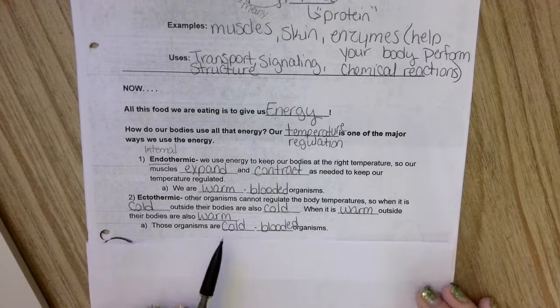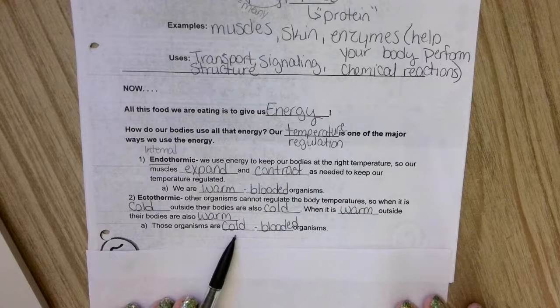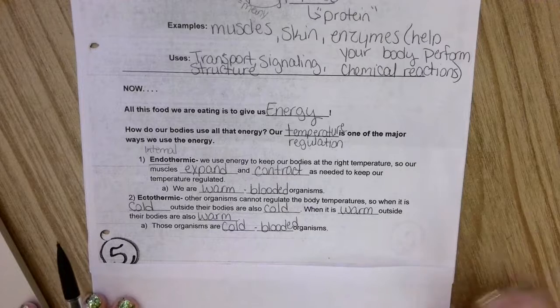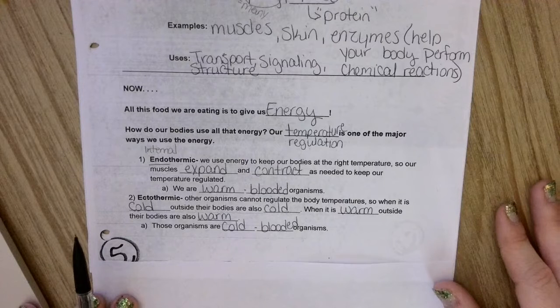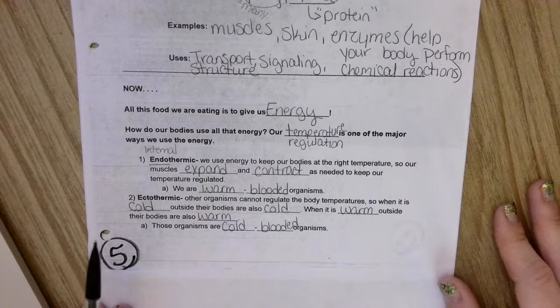Ectothermic, which means that they are cold-blooded. So they cannot regulate their body temperature. So again, that is one of the many ways that God has made us so special, because we are able to regulate our body temperature, which is a blessing in disguise.